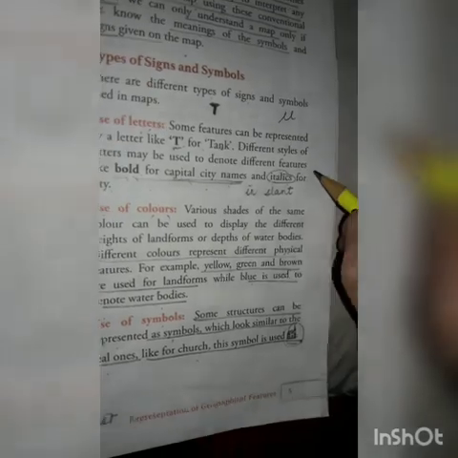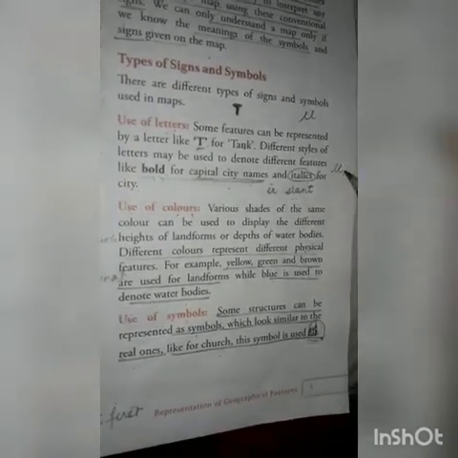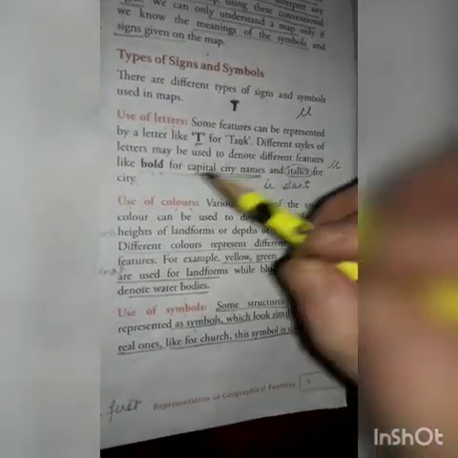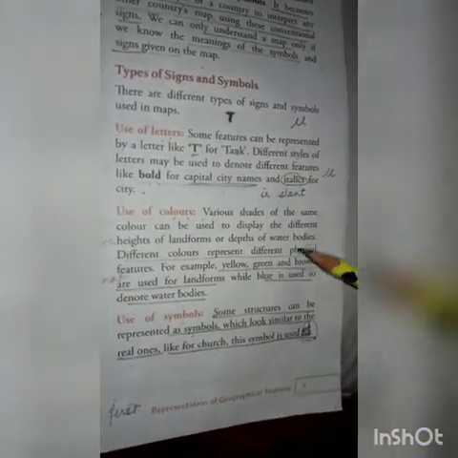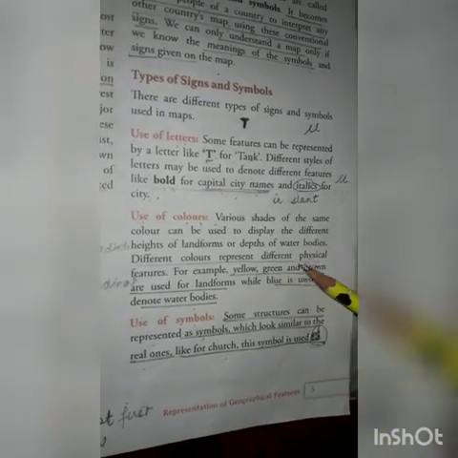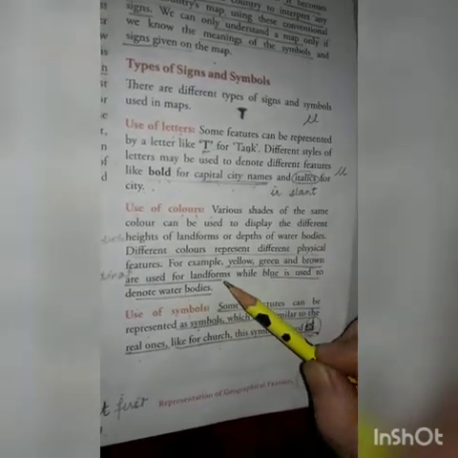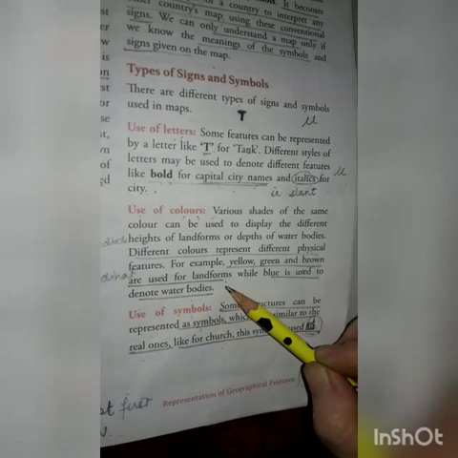The letters are in italics. Italics means slanting; this is meant for a city. And various colors are used, as we have already read in the previous page, that yellow, green, brown are used for landforms. Blue is used to denote water bodies.